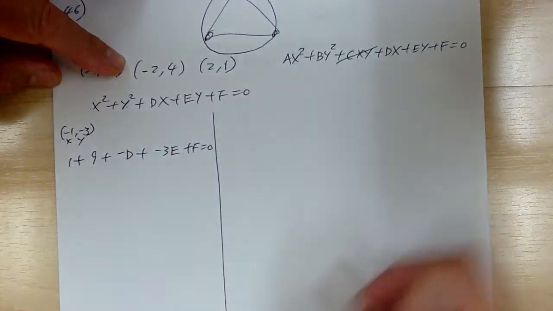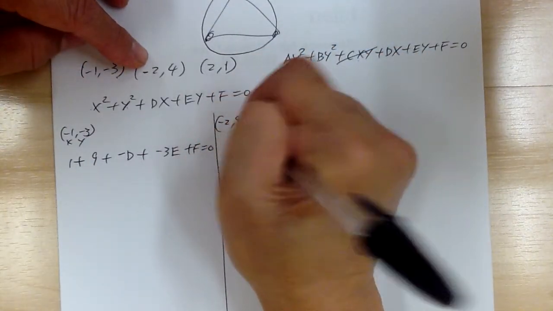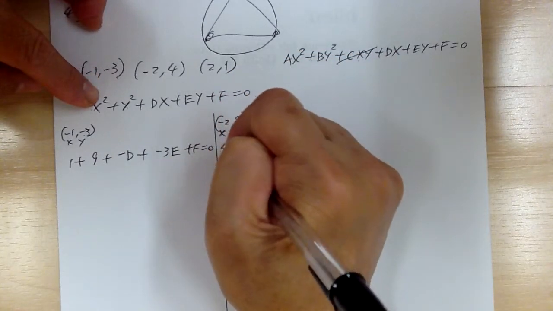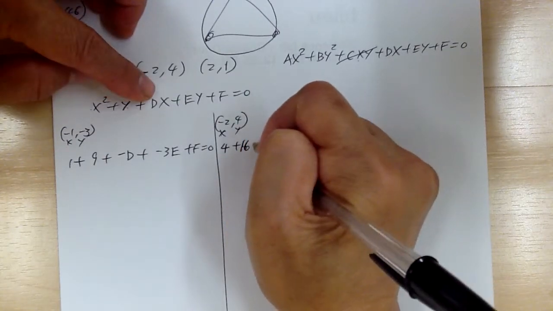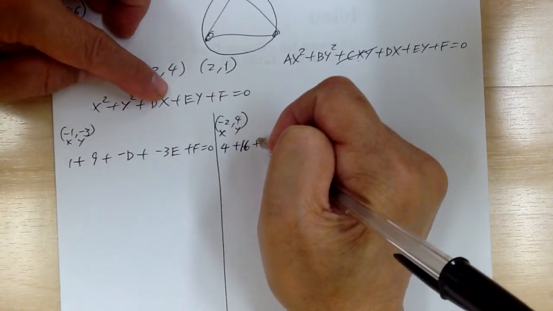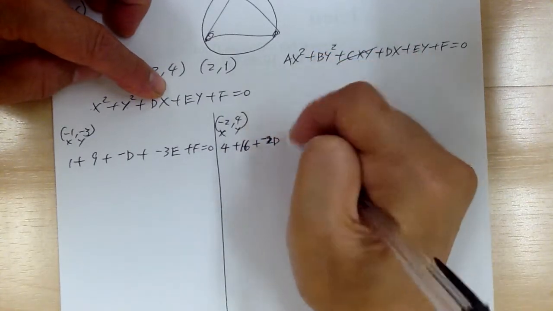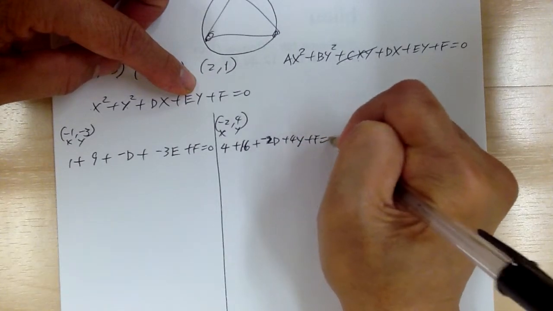For the next point, -2, 4, square gives you 4 and square gives you 16, plus x is -2 so -2d, and y is 4 so plus 4e plus f equal to 0.